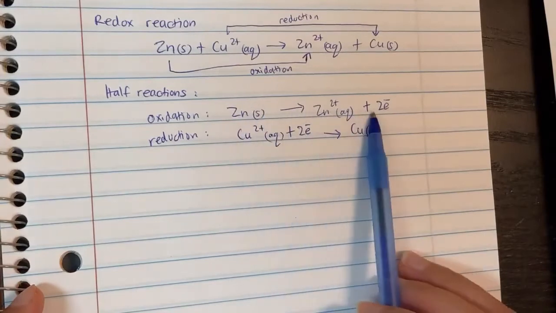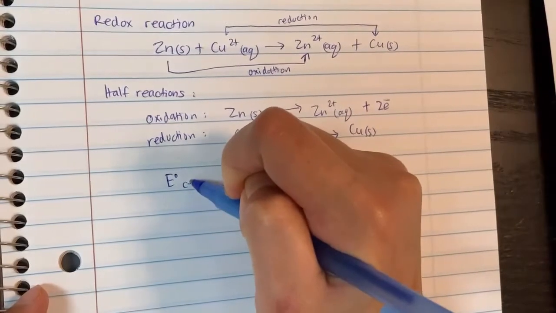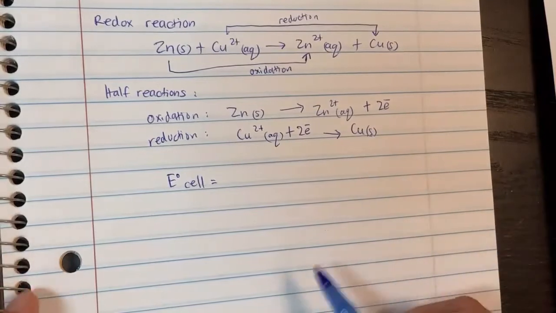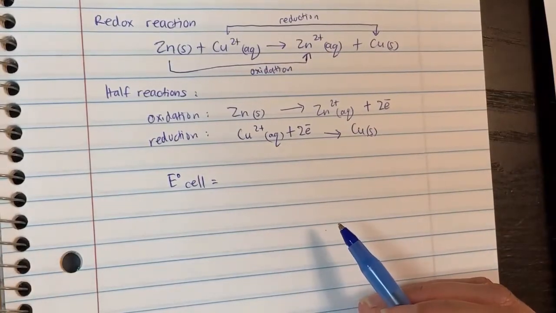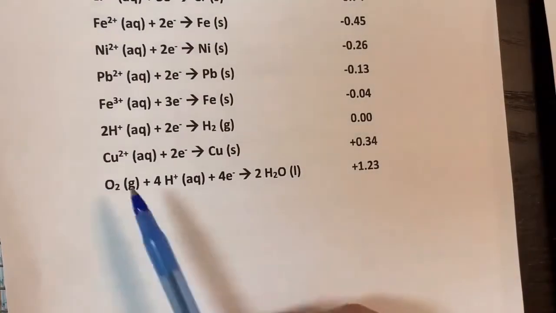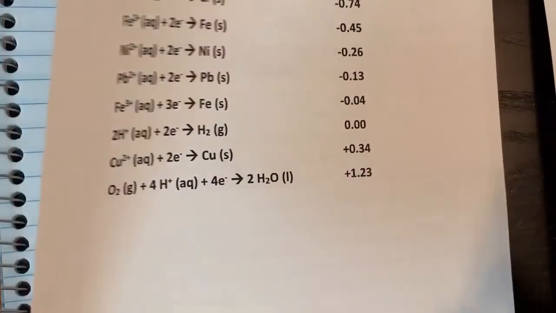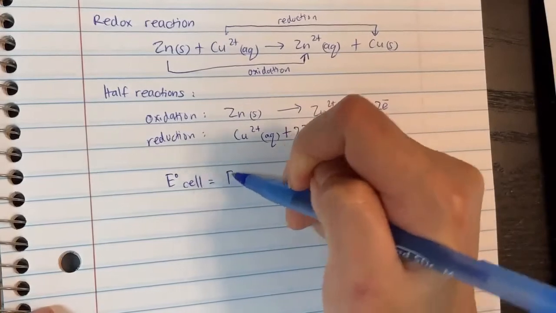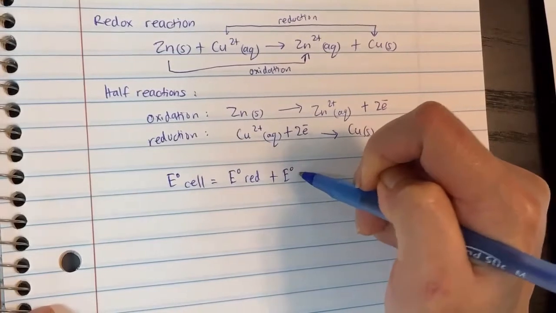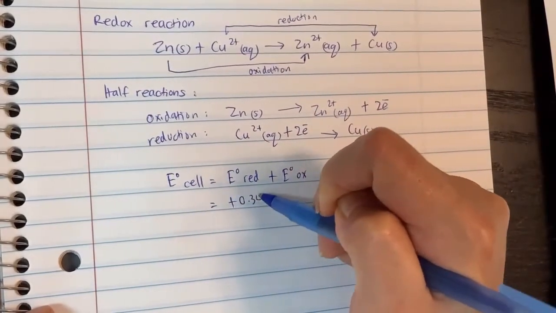So I have an oxidation and a reduction. And if I wanted to get the E of this cell, which is what they're asking for in your lab, you would look up the values from the table. So I know reduction is copper 2 plus to copper solid. You look on your table, and reduction has copper 2 plus going to copper solid, and my number is positive 0.34. So let me go ahead and write it down. E cell is E reduction plus E oxidation. And I just looked up the reduction value for copper. It was positive 0.34 volts.